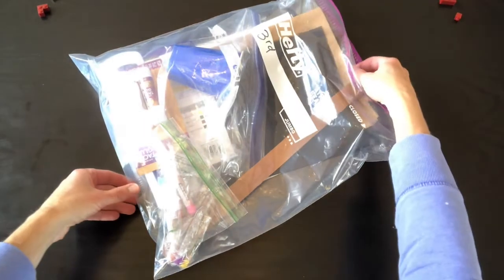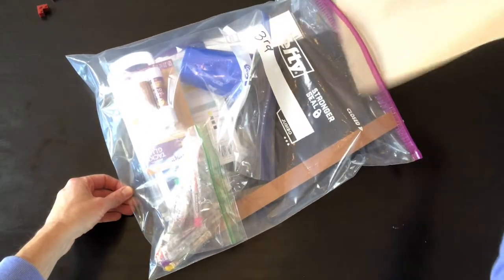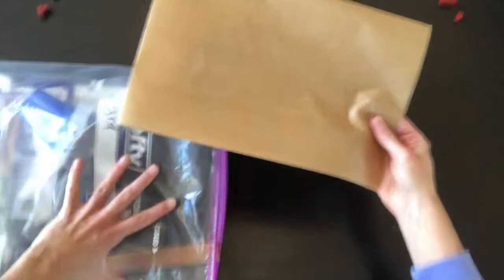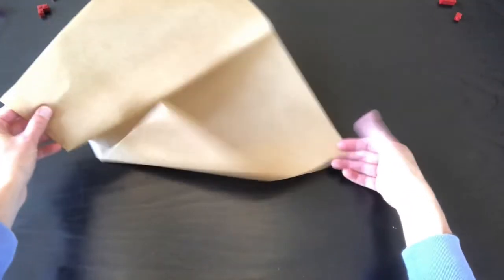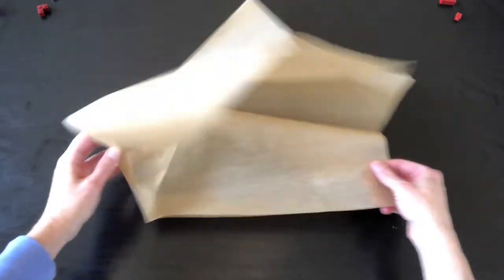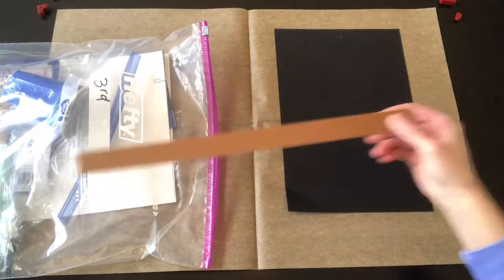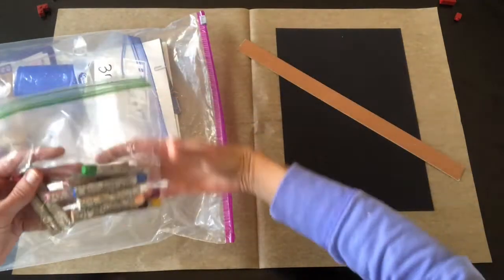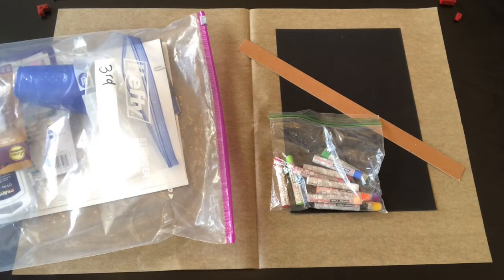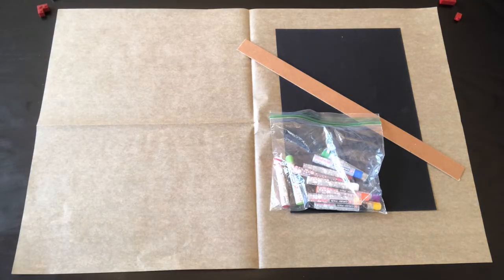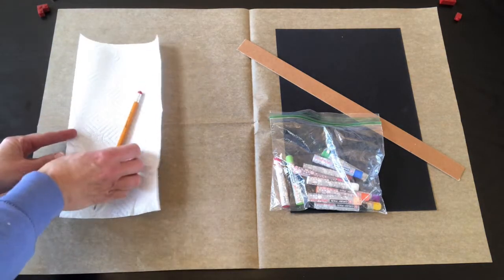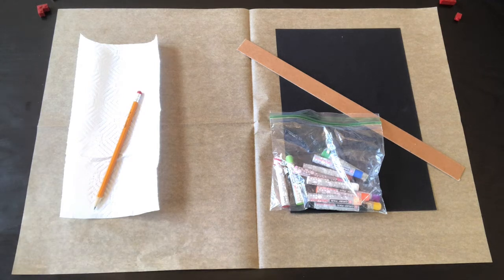Let's get our workplace set up. Inside your art kit, you should have a folded up piece of brown paper. Take this out and spread it on your desk. Then take out the black piece of paper that is all by itself, the cardboard straight edge, and the baggie of oil pastels. Set your art kit down, and when it is okay with your teacher, get a pencil and a paper towel. Pause the video while you are gathering all of your supplies. Are you all set? Well done.